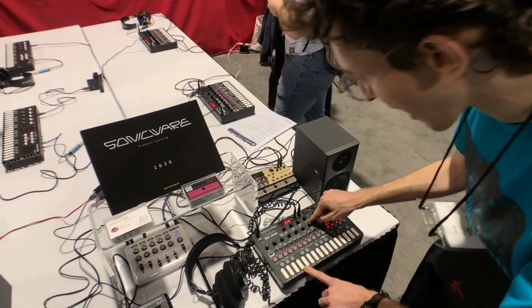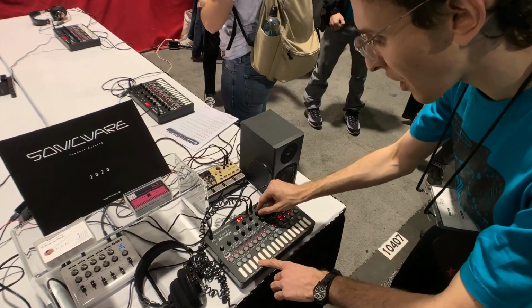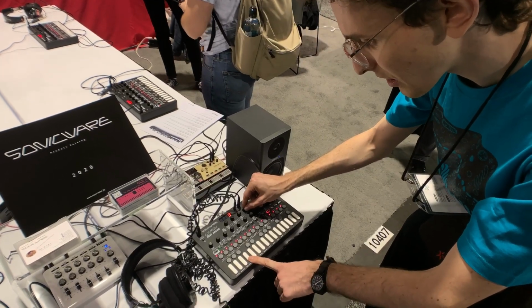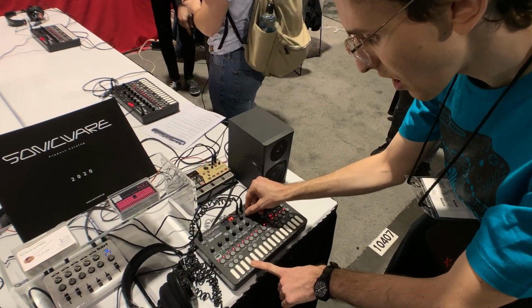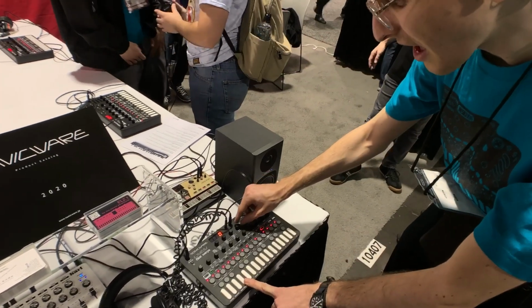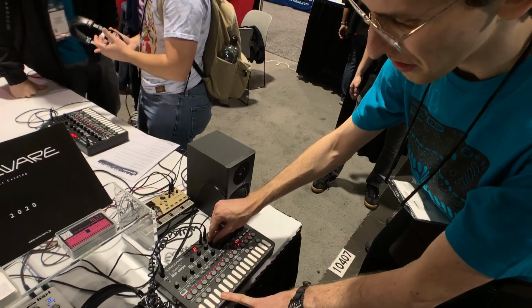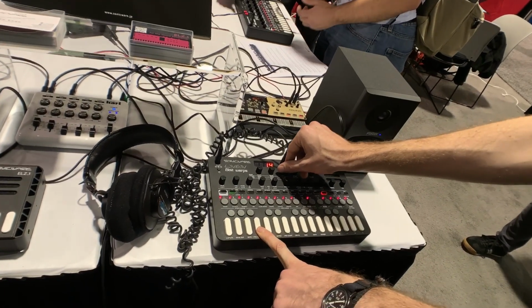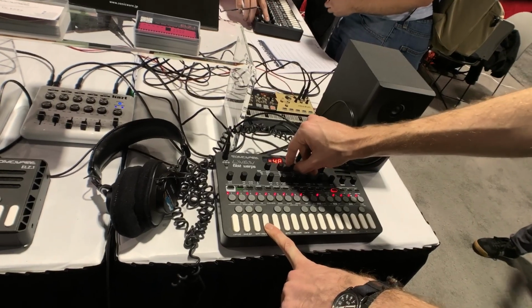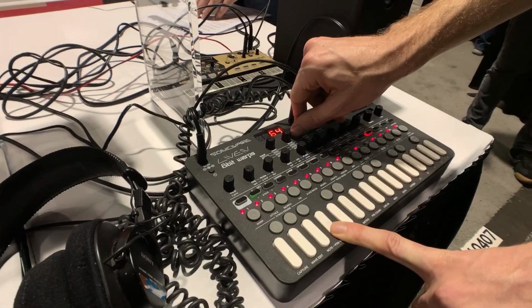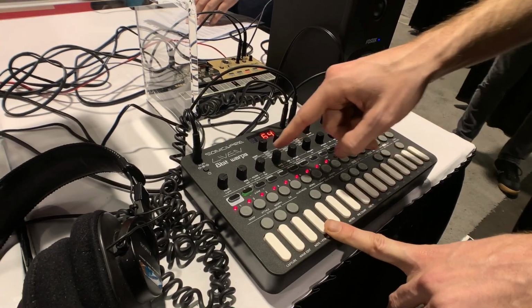It's also got a global detune, so you can go from a really dry sound to something that's like that's completely dry. And then this is with detune. And then you can crossfade it again. So that's just the first warp mode.